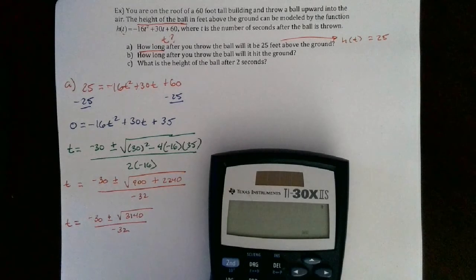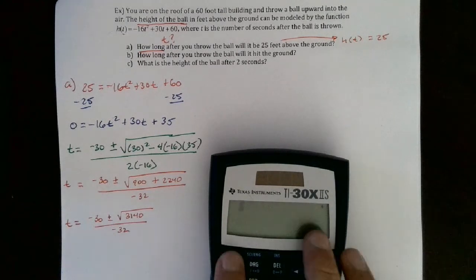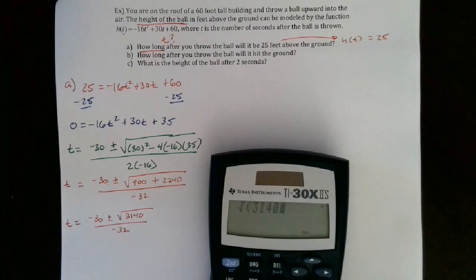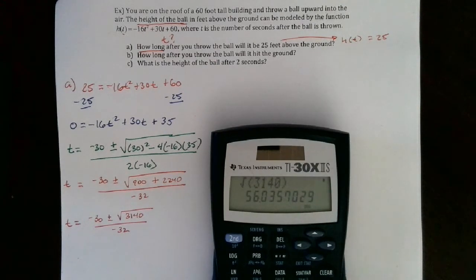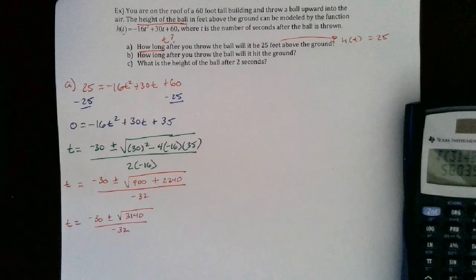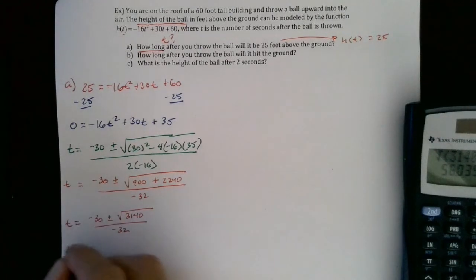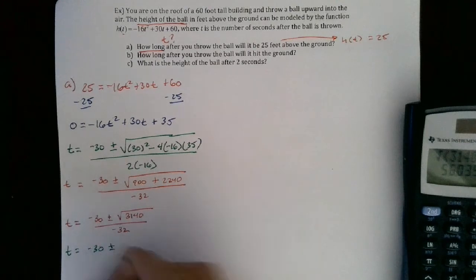On a test or quiz, I would tell you what to approximate to if I wanted you to approximate. But here, if I take the square root of 3140, let's see what that comes to. We got 56.035, so 56.04 is what I'll use. So t equals negative 30 plus or minus 56.04 all over negative 32.